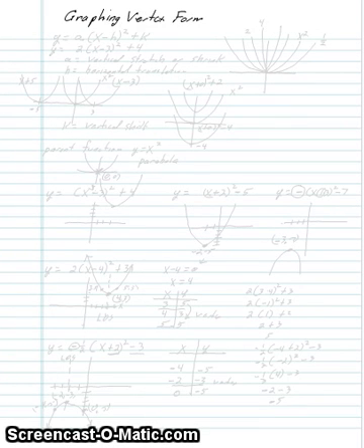Graphing vertex form. The vertex form of a quadratic, the general form, is y equals a times the quantity x minus h squared plus k. So here's a specific example: y equals 2(x minus 3) squared plus 4.